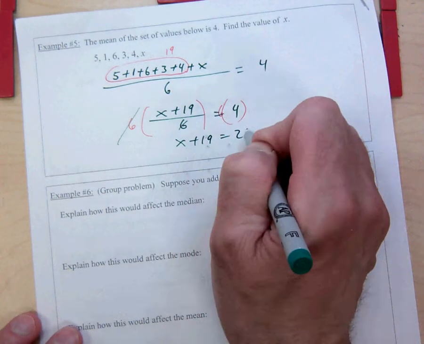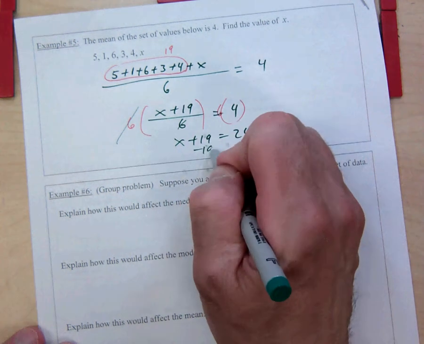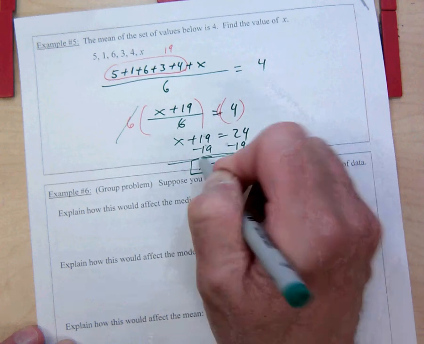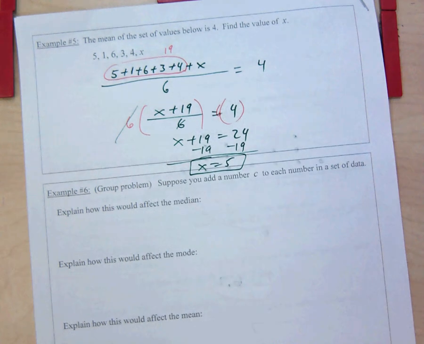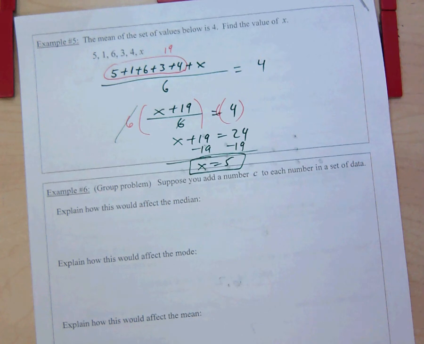And now what? Now what? Minus 19. You get x equals what? 5. So everybody agree that that's the missing value that we would need to make the average 4? Everybody agree? Okay? All right. Last problem. Any questions?